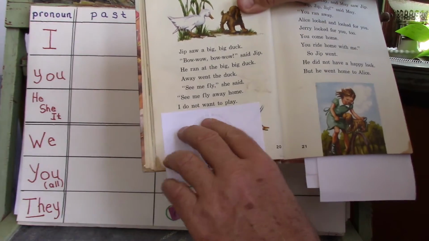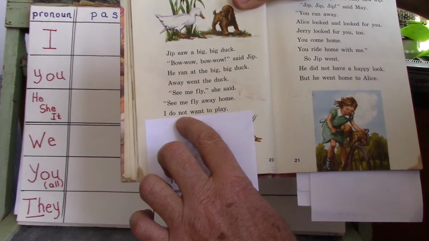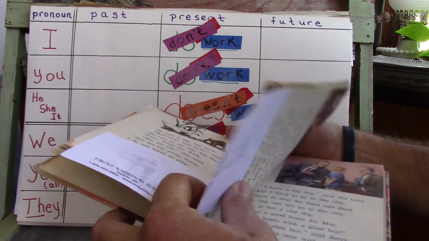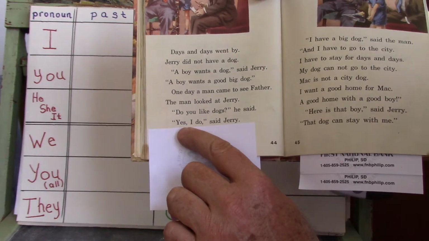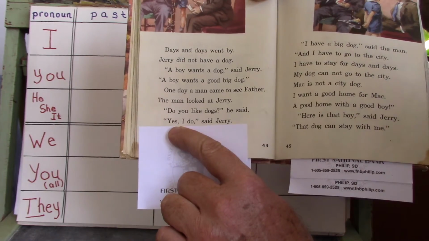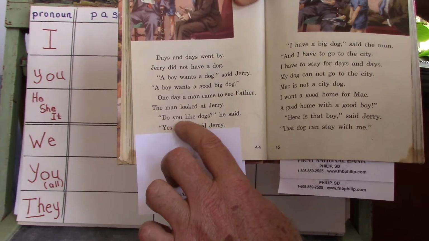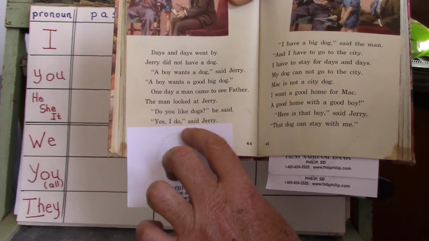In this case it's negative, and it says, I do not want to play. Here we have a positive. It says, yes, I do. Before that was a question. Do you like dogs? He said. Yes, I do, said Jerry.